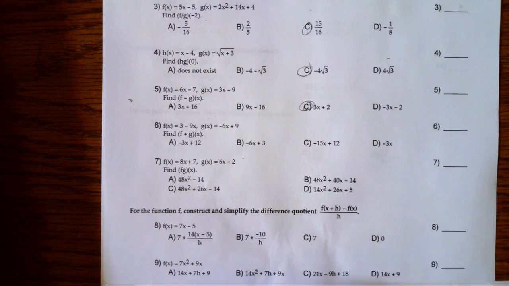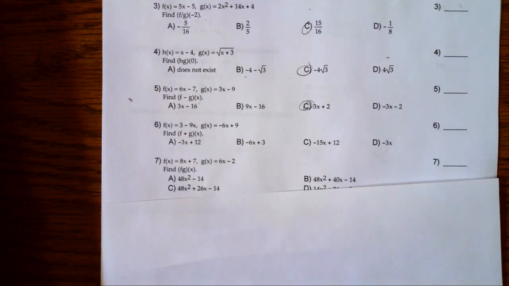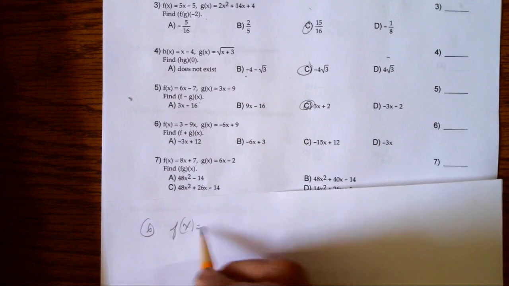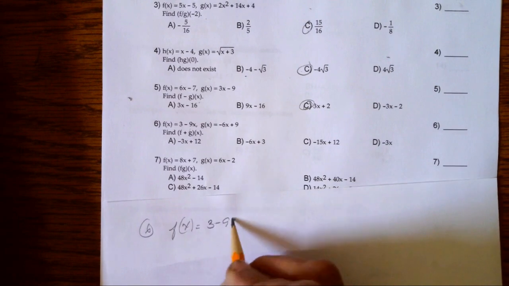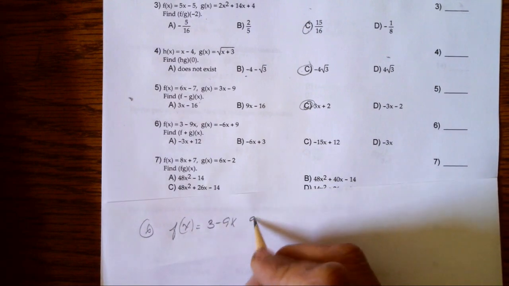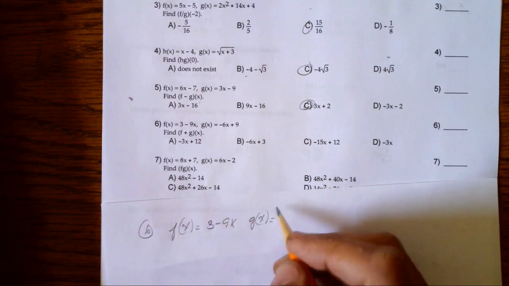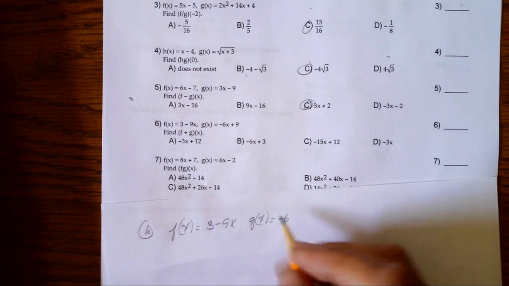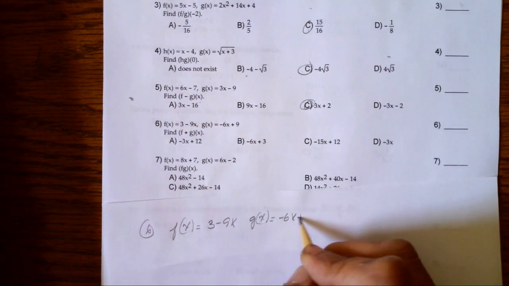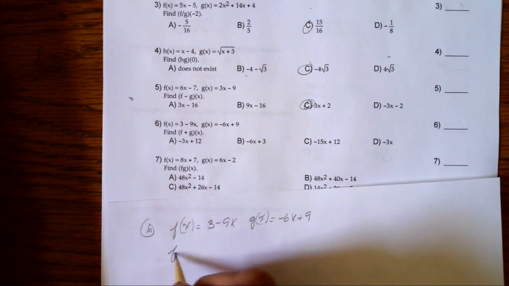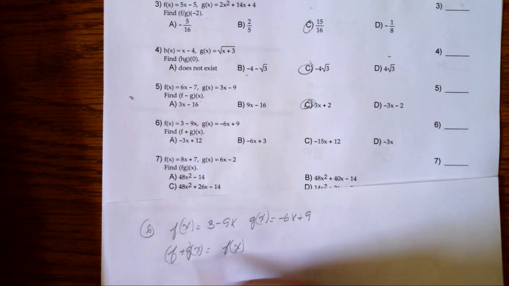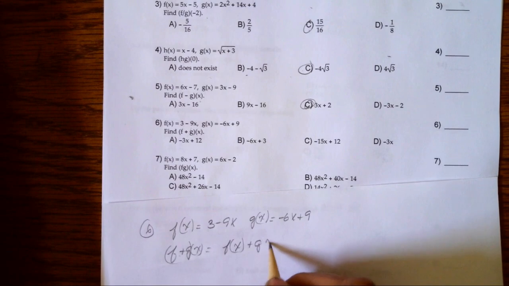Number 6. f of x defined as 3 minus 9x, and g of x defined as negative 6x plus 9. He wants me to calculate f plus g of x, which translates to f of x plus g of x.